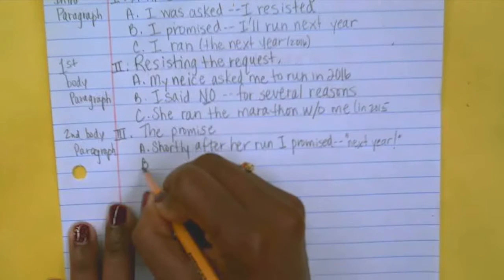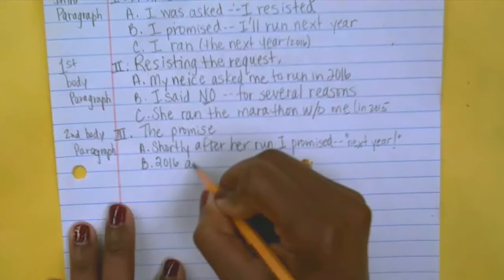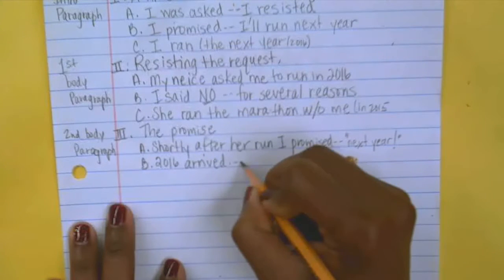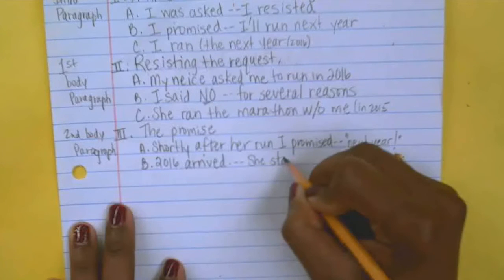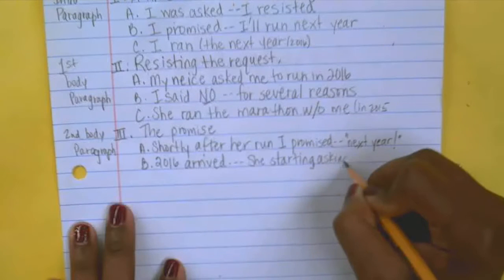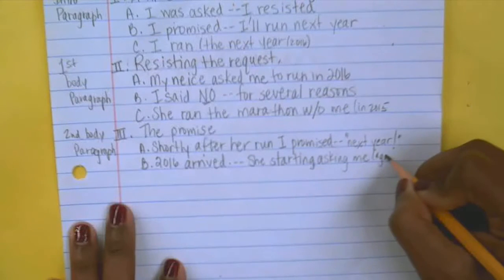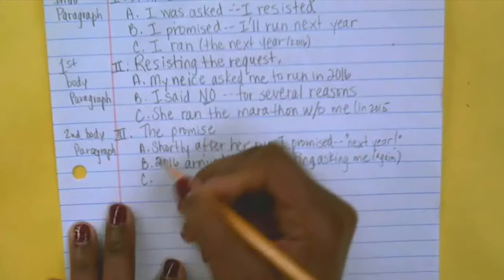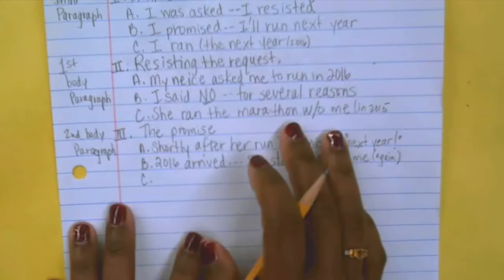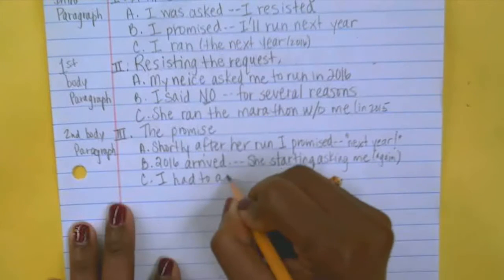So, B, 2016 rolled around, came up pretty quickly. And so she began asking me, "Oh, Aunt Hazel, remember you said you would run the race with me? I have your registration papers. We need to start getting ready and training." And I was thinking, oh my goodness, I already dodged her once. I promised. So she was not going to let me off the hook. So, Roman numeral C, basically, I had to agree to do it. So, that's it. Pause the video and you work on your second body paragraph, Roman numeral 3. Then come back.